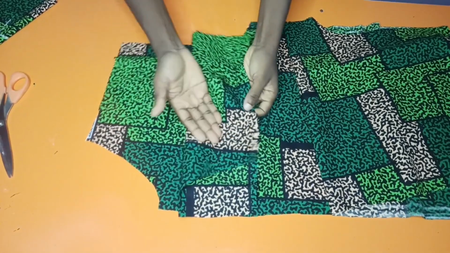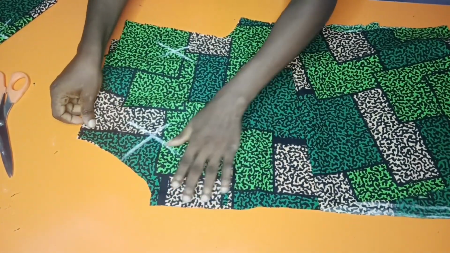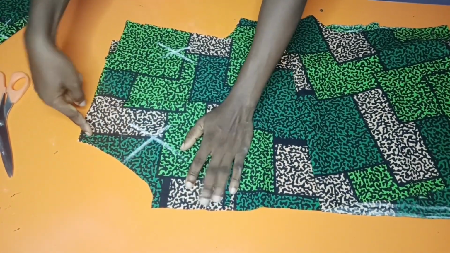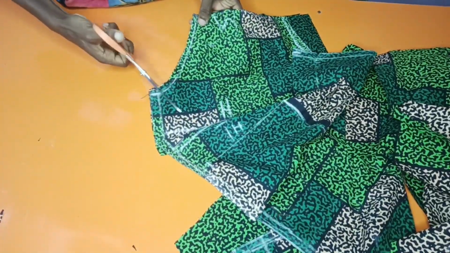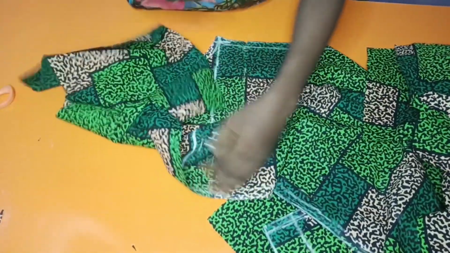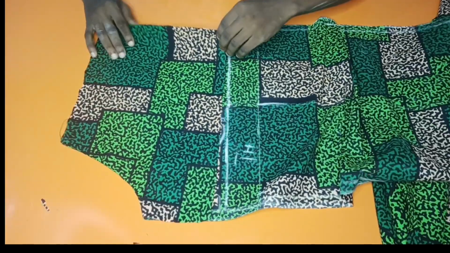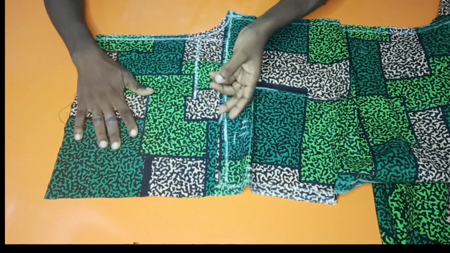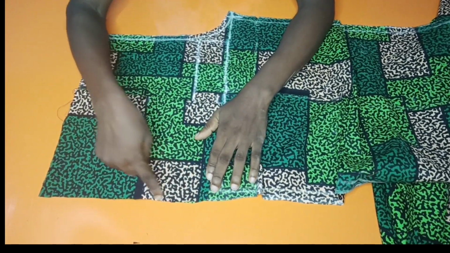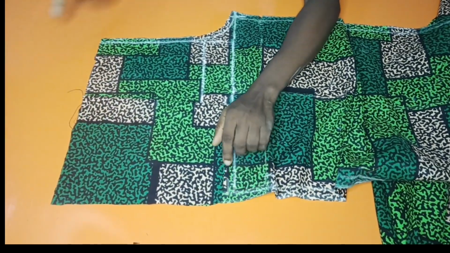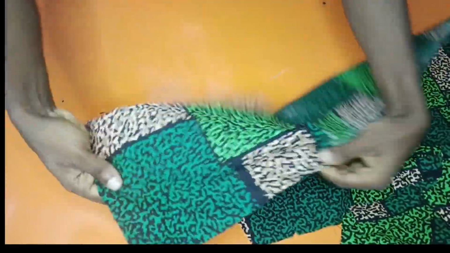So right side facing right side, you place them together and join it by half an inch. Do the same thing for the other side too. Join it by half an inch and then I'm notching it. So when you bring it out, it will be this shape. So just follow what I'm doing. To create the pocket bag, we are going to sew in that part and you also tack in that side, tack in the waist side too. Now this is your pocket, very simple.